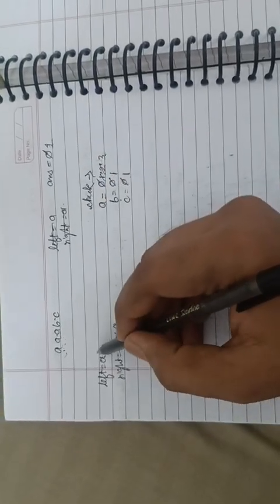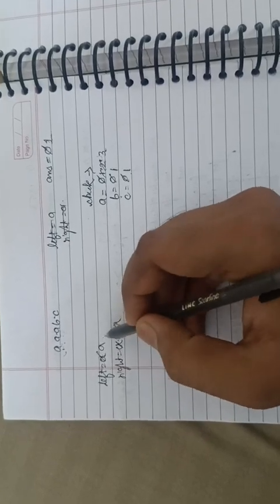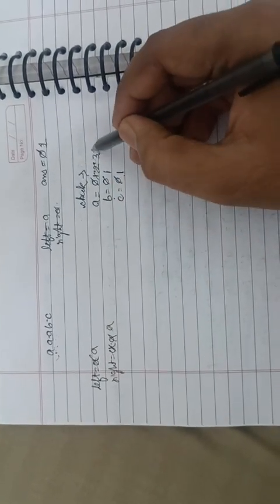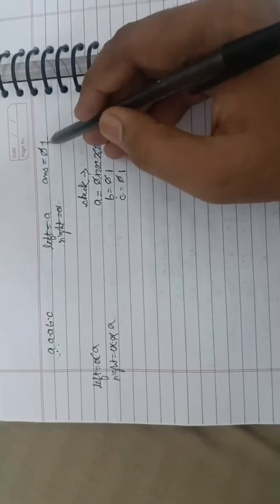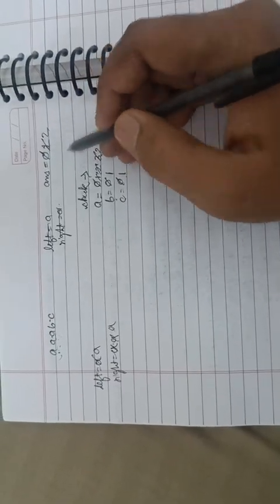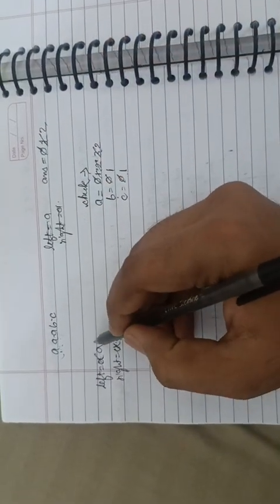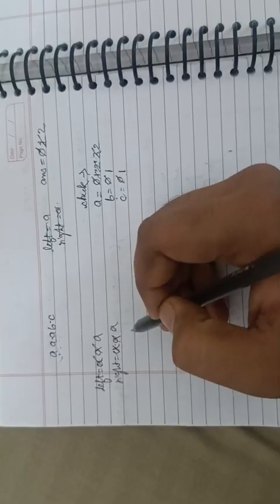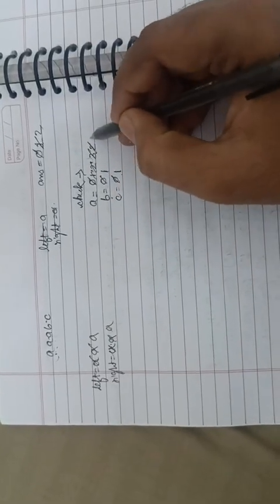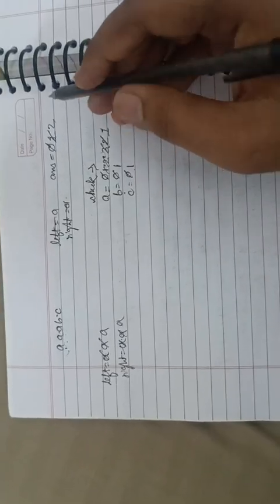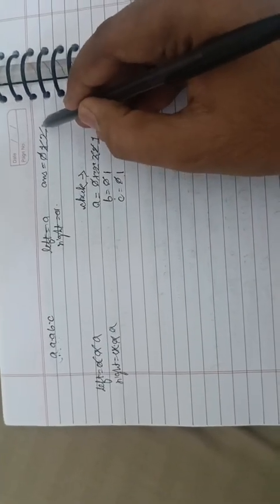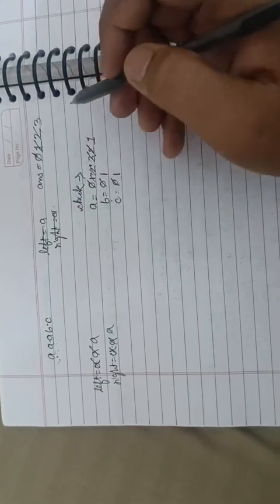So the left pointer now will point to the second A. Now the frequency got decreased. Is the condition met? Yes, of course. So the answer will be 2. Now left will point to the next A. The frequency of A gets decreased. Is the condition met or not? Yes, it is. So again the answer will get incremented.